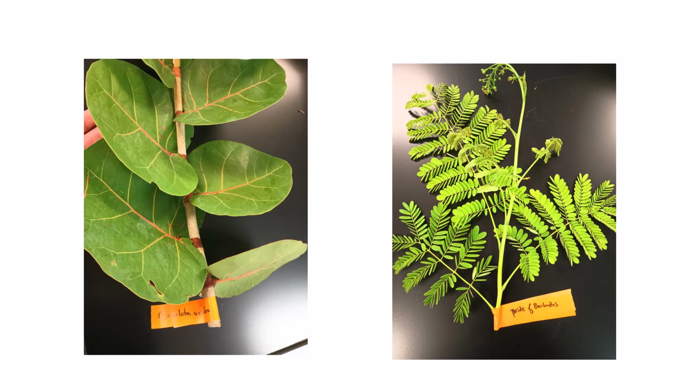Now let's look at how the leaves are arranged on the stem. Is the phyllotaxy opposite, alternate, or whorled? You only see one leaf per node, so this is an alternate arrangement. Finally, is this a simple or compound leaf? You're looking at one continuous undivided blade or lamina, so this is a simple leaf.